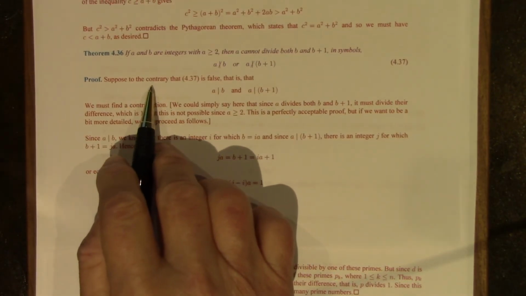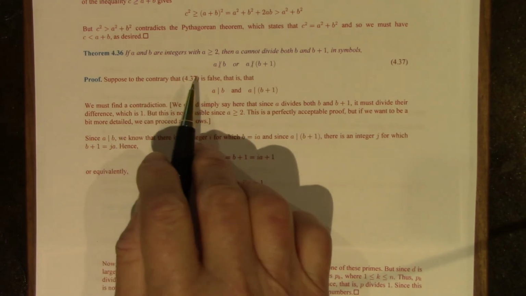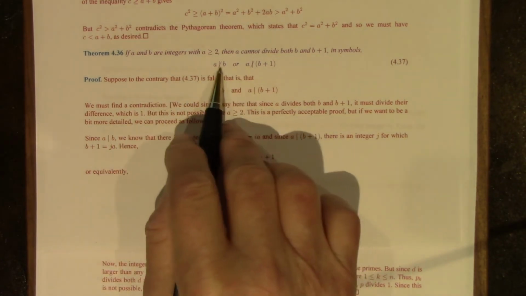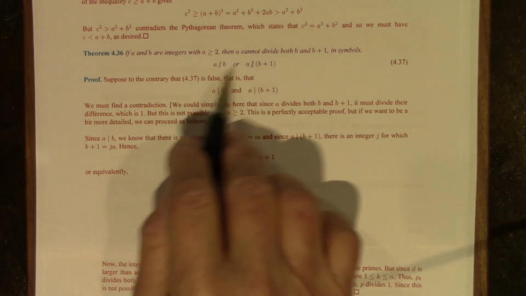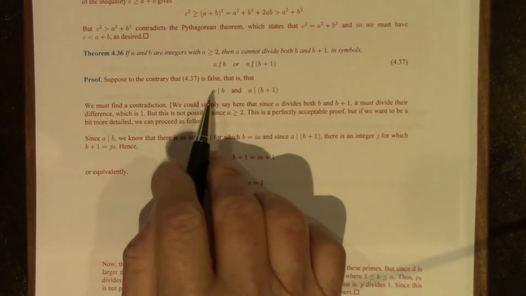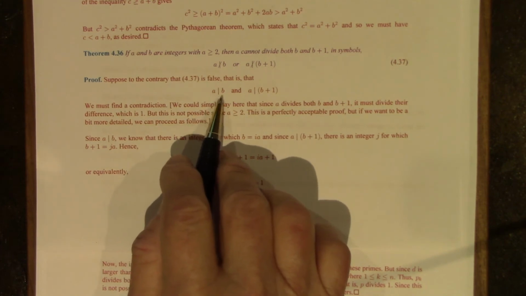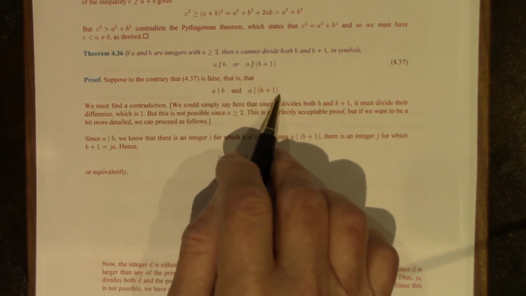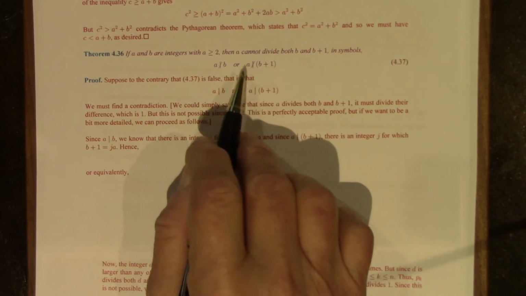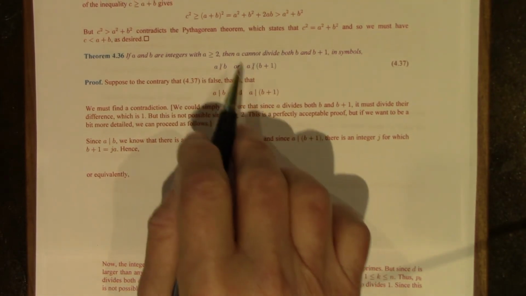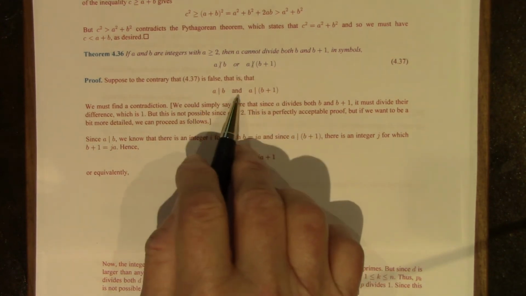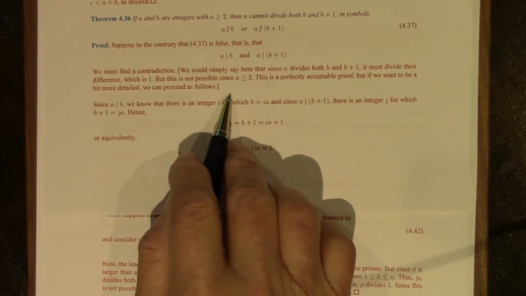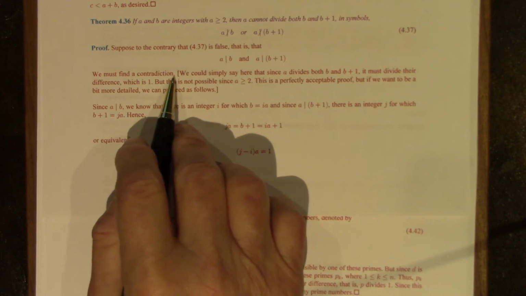So again, suppose to the contrary that this is false, and I've identified it by number, 4.37 is false. That is, that A divides B and A divides B plus 1. This is De Morgan's law in action. The negation of this is this. Remember, or switches to and. We must find a contradiction.